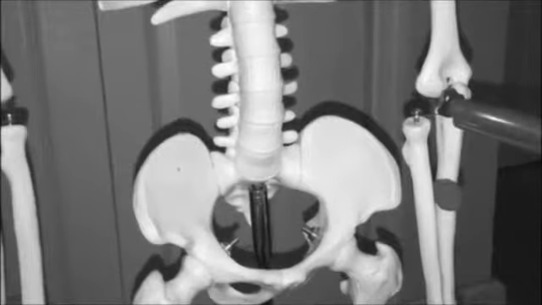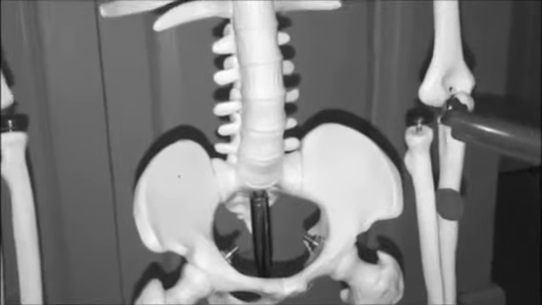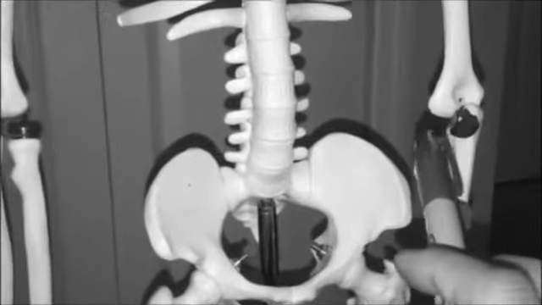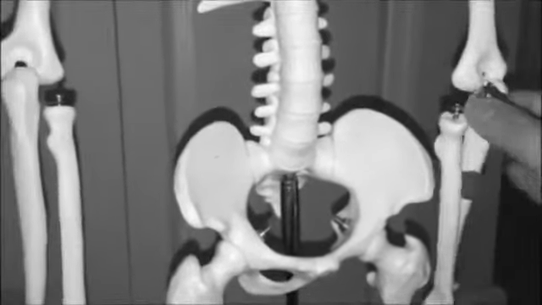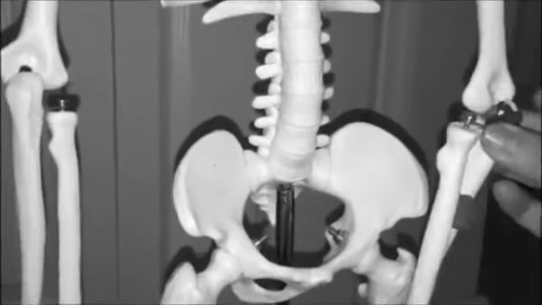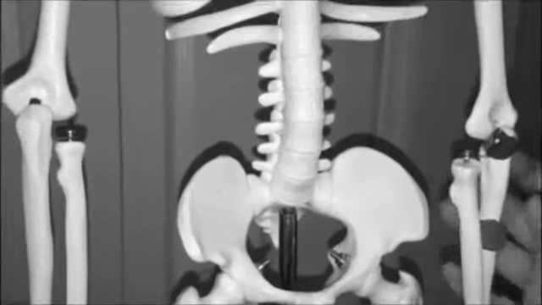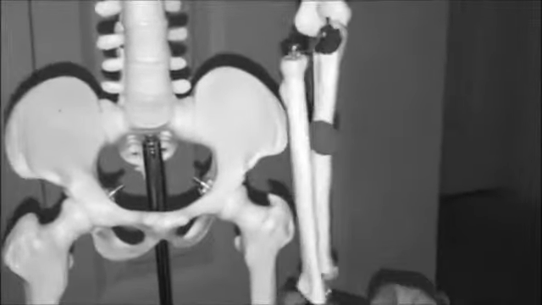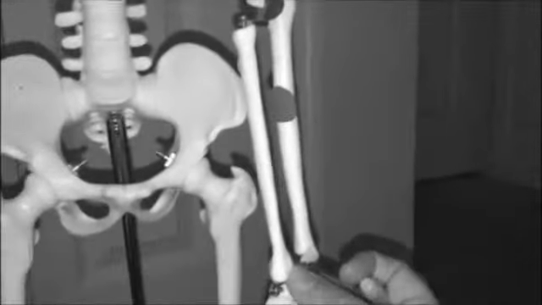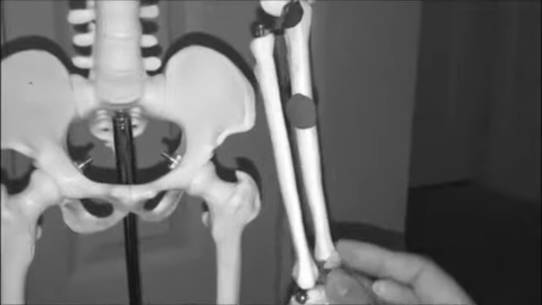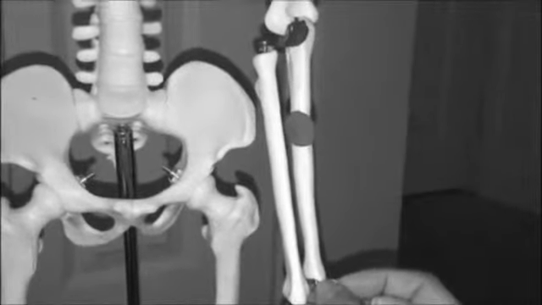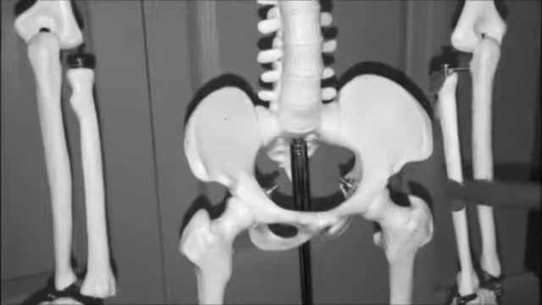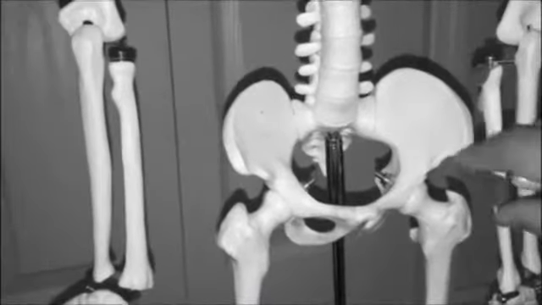So here in red we have the ulna, which is this bone right here. In blue we have the olecranon, and in green right there we have the coronoid process, which is located in this area. Right here on the bottom in yellow is where the styloid process will be located. Here in red, we have the radius bone.